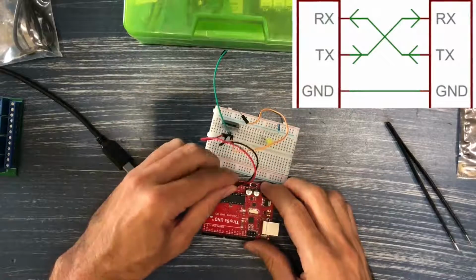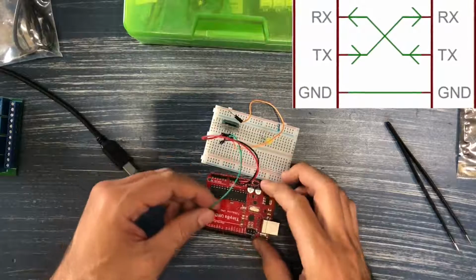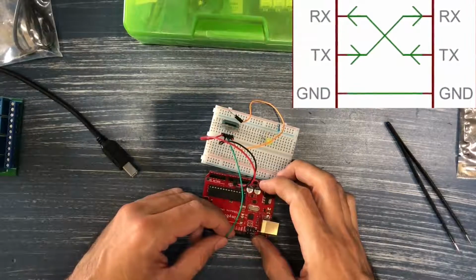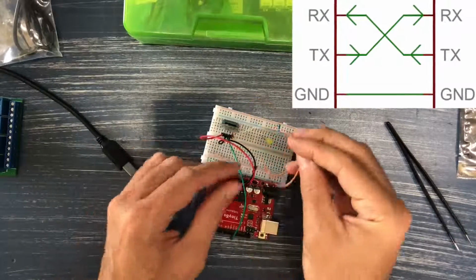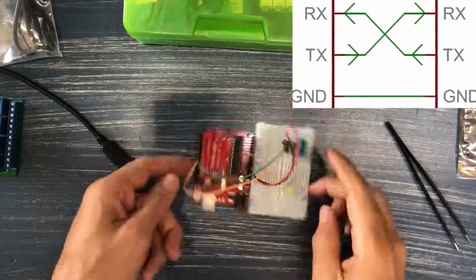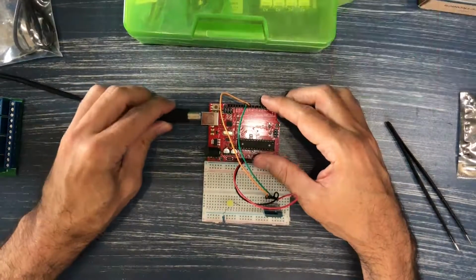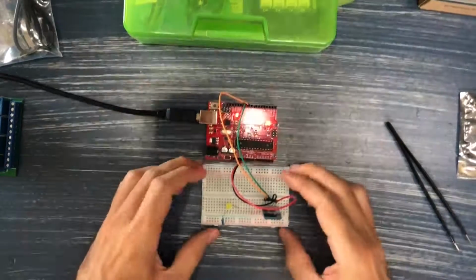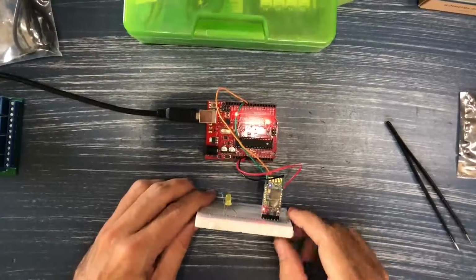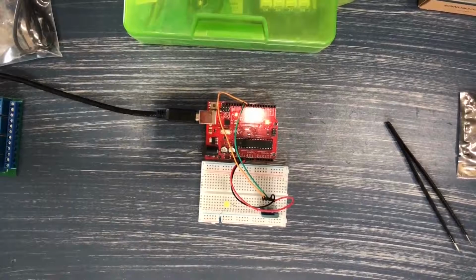in the following way. So you have the receiving pin on the module going to the transmit pin on the Arduino. And likewise, the transmit pin on the module goes to the receiving pin on the Arduino. And the grounds are the same. They're shared. Okay, so once that's done, let's go ahead and plug in the USB cable, and we see the module has power and it blinks very fast, which means it's ready to pair.